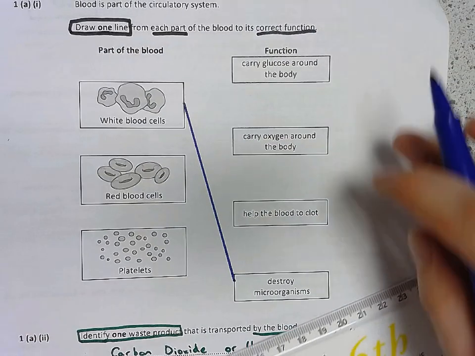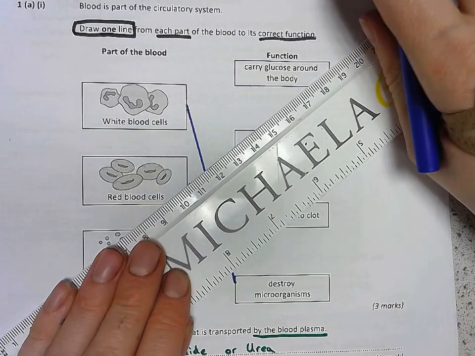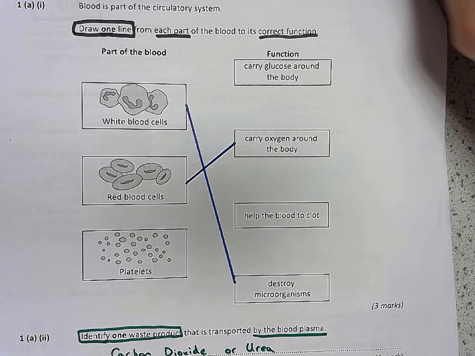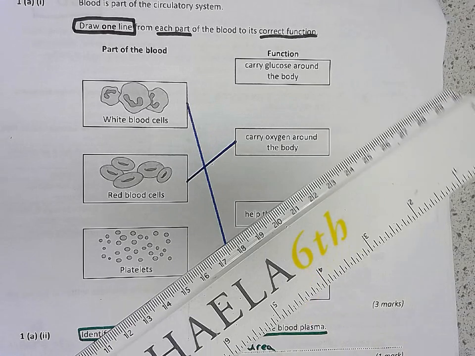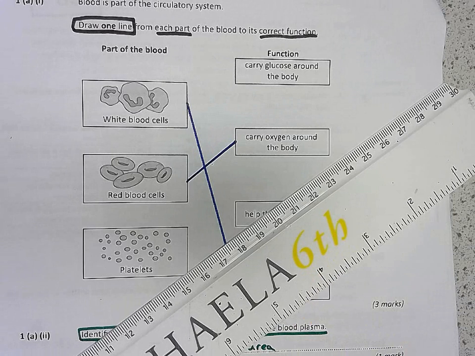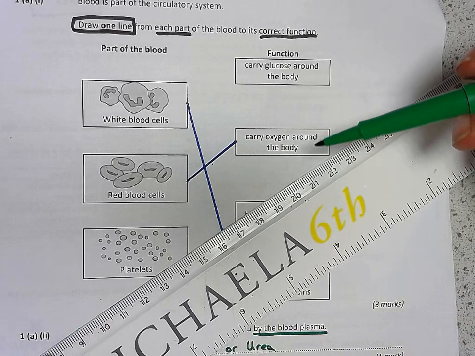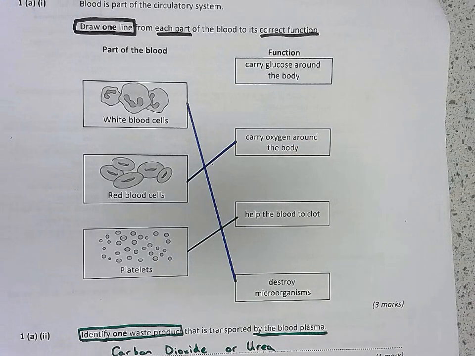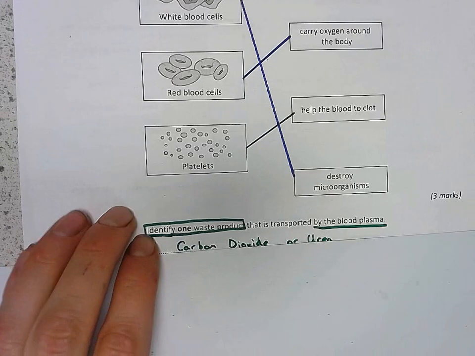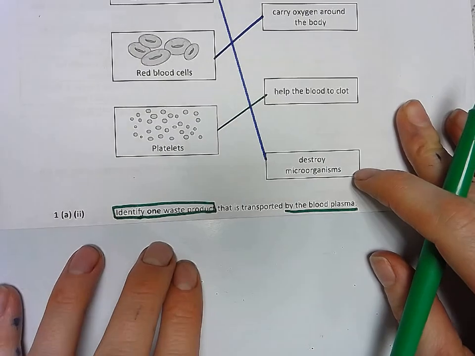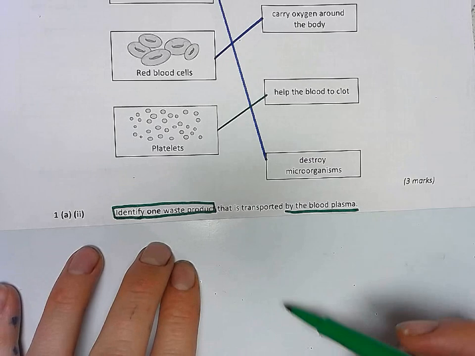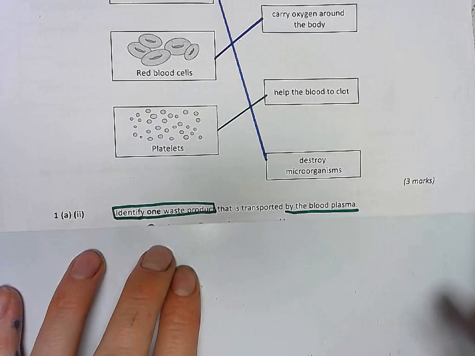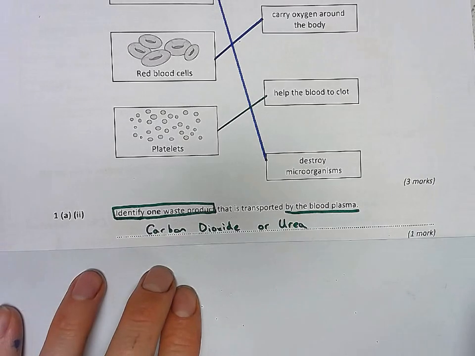Red blood cells, straight away thinking of hemoglobin, which is able to carry oxygen around the body. This should have been in green, sorry. And platelets are to help the blood clot, is your answer. Question 2. Identify one waste product which is transported by the blood plasma. The waste products are carbon dioxide or urea.